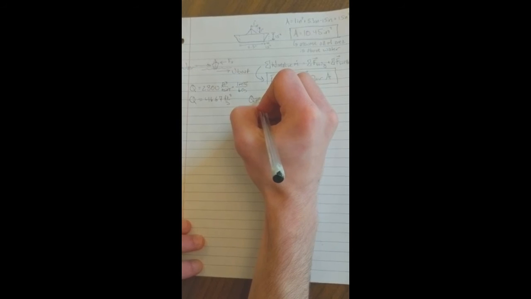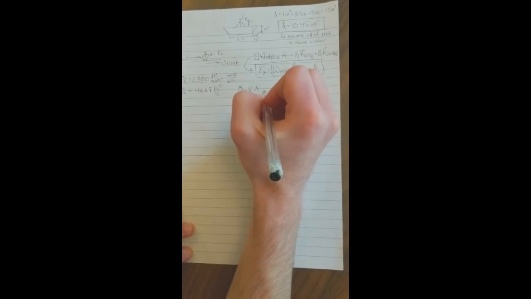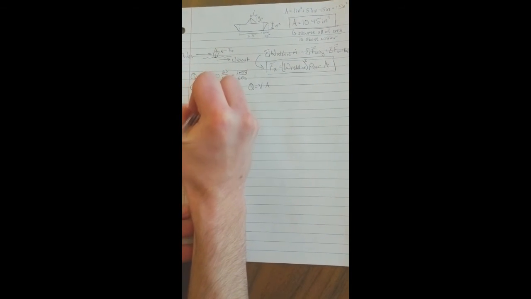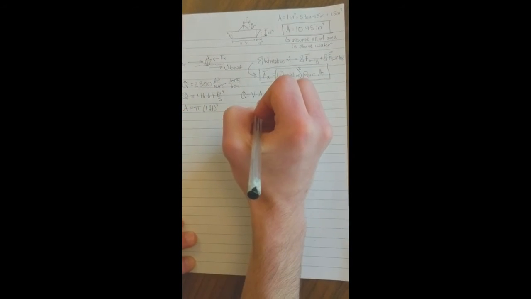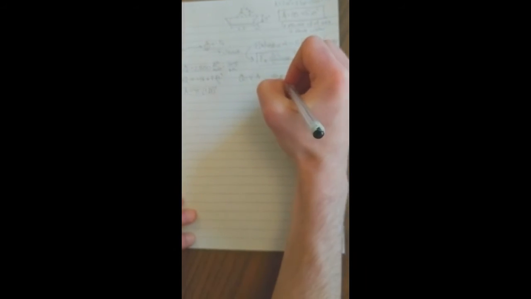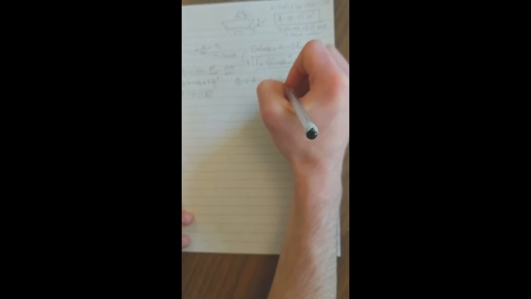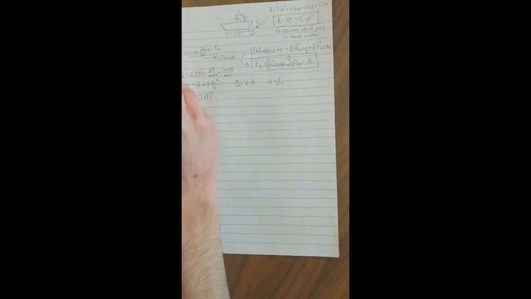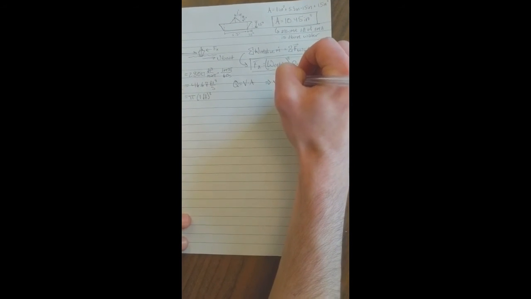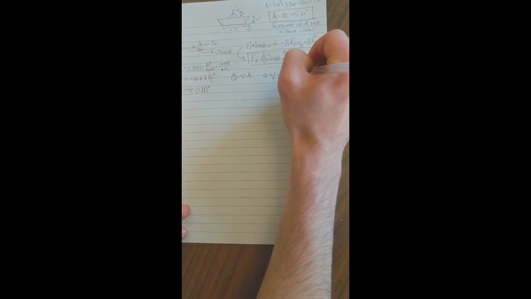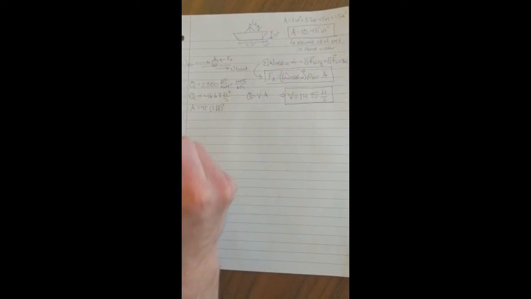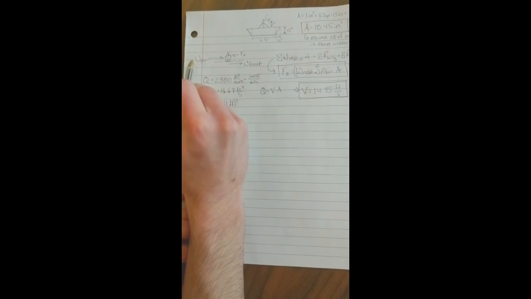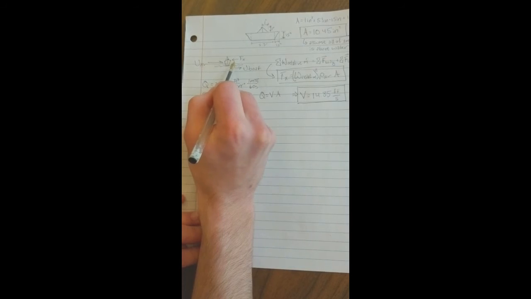Knowing that Q is equal to velocity times area, and knowing that the area of our fan has a radius of 1 foot, we're going to find a velocity for the air of 14.85 feet per second. In our video, our fan was tilted a little bit, but we're going to assume that this is all acting horizontally.